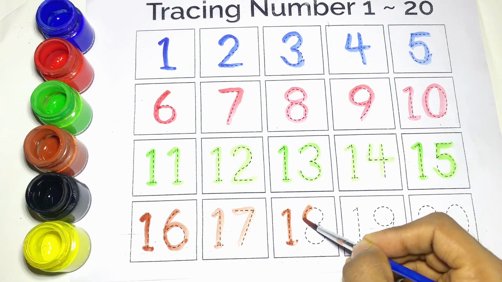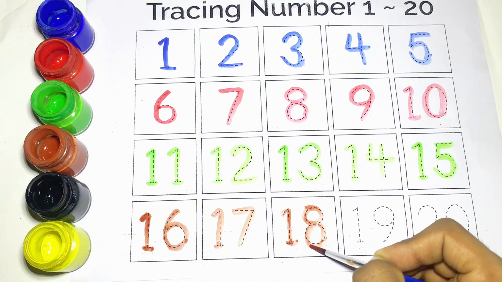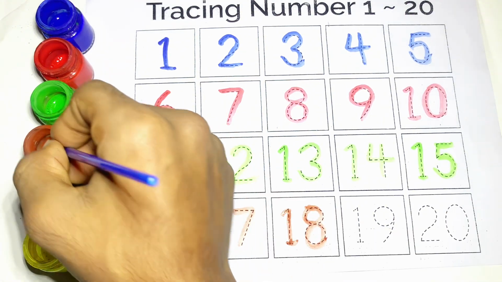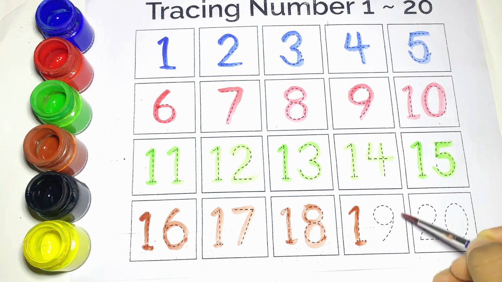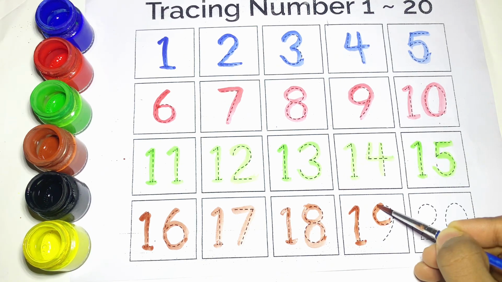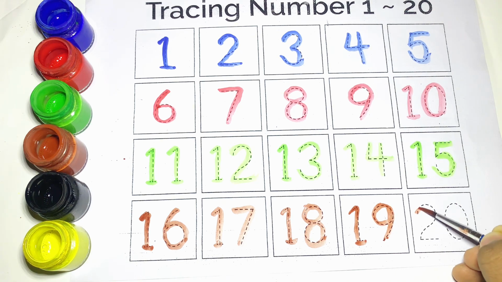And again use brown color. Kids, now draw 19, the numbers of 19. And again use brown color. 20, the numbers of 20. And again use brown color.